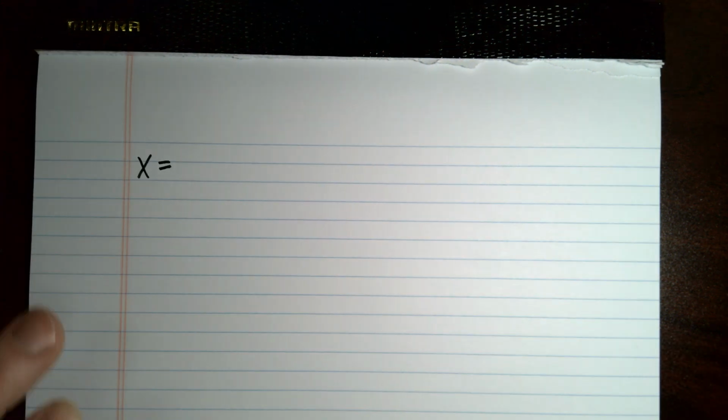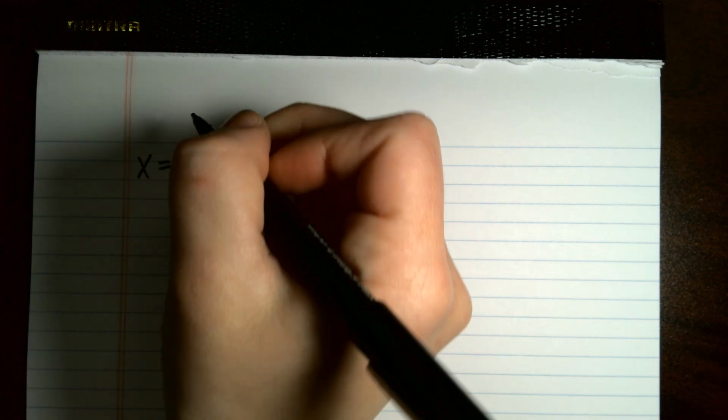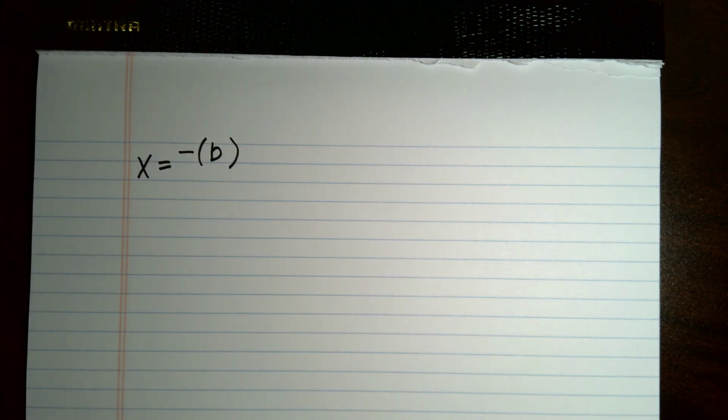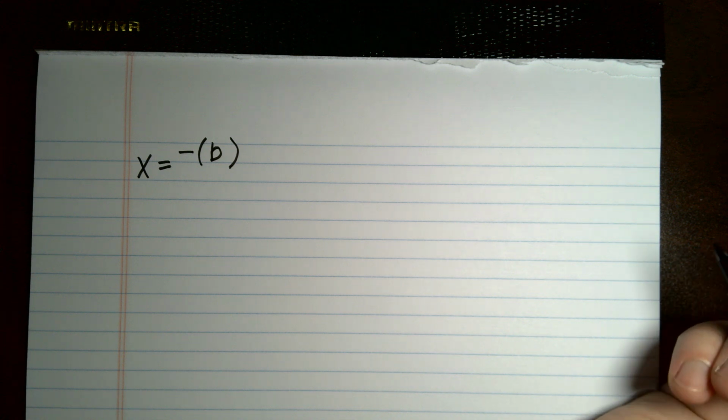So, everybody, let's start with x equals. Okay. X equals. And we're going to write negative, and then in parentheses, b. X equals negative b. Okay.